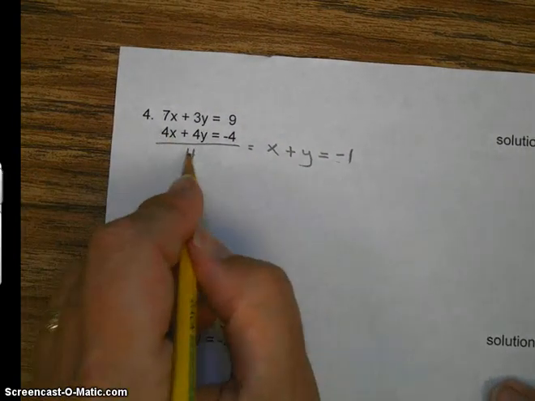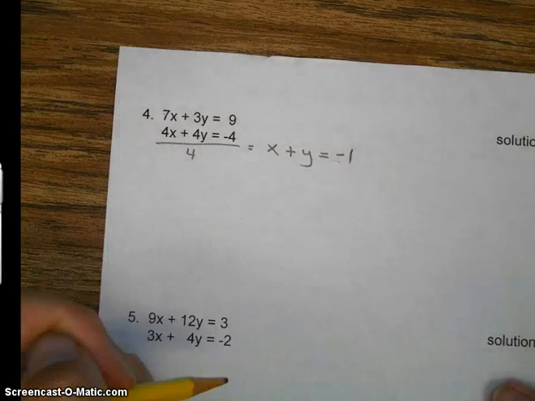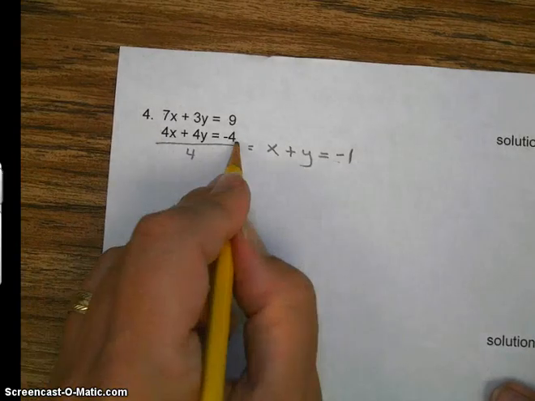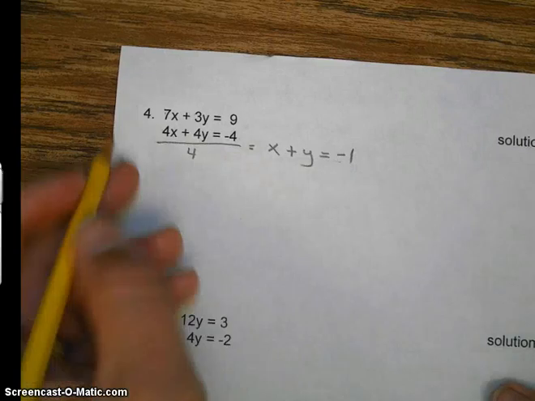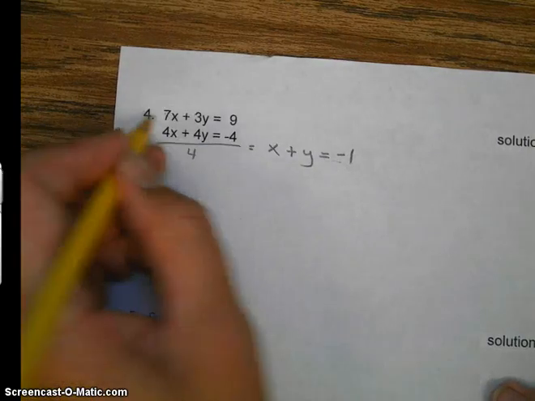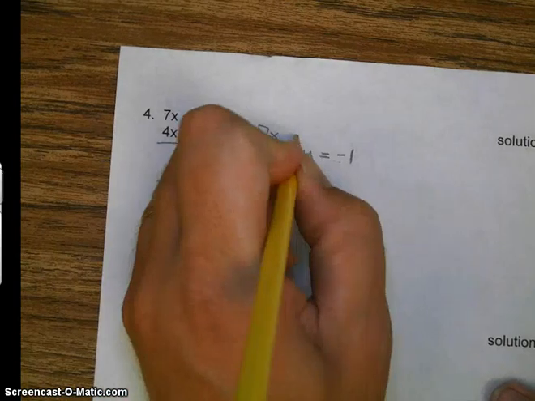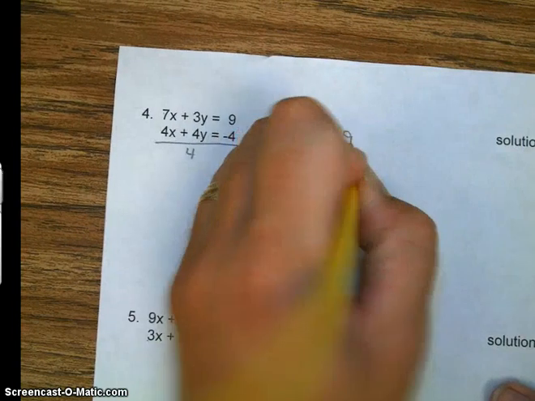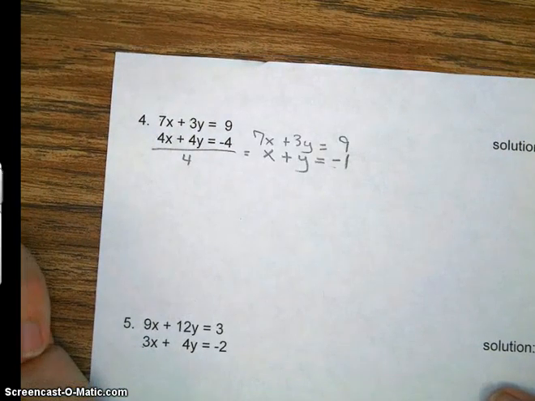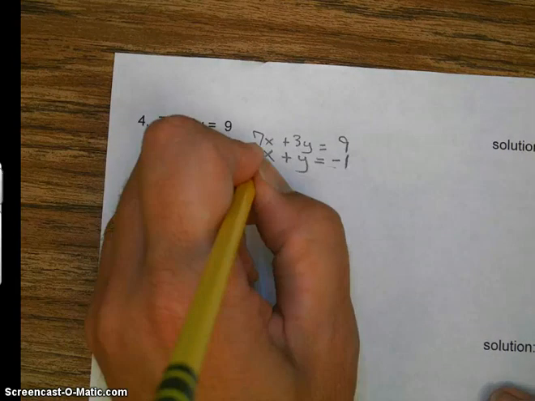Now, I factored out a 4 out of all 3 terms, and this is what I got. Okay. Now, that does make it easier to solve this using elimination. Okay, I'm going to go ahead and multiply.